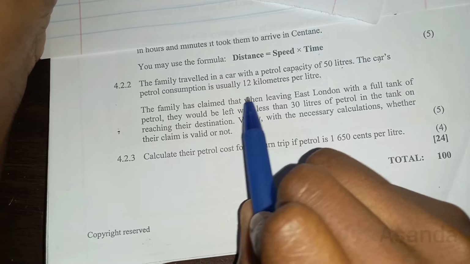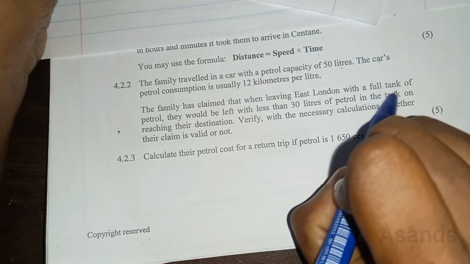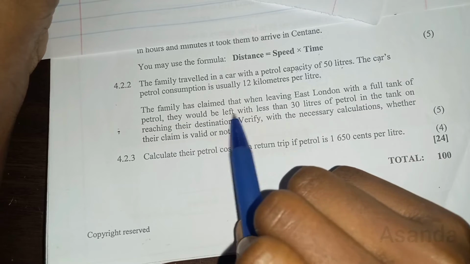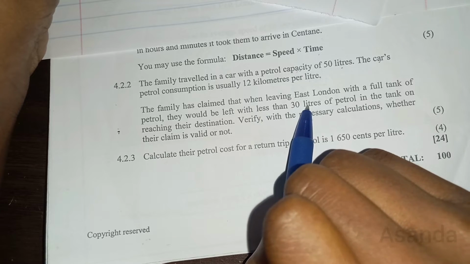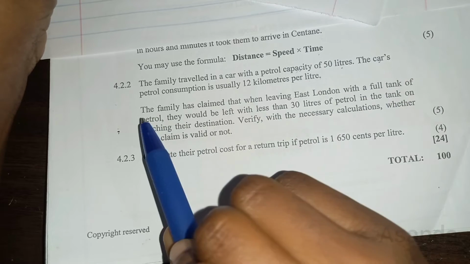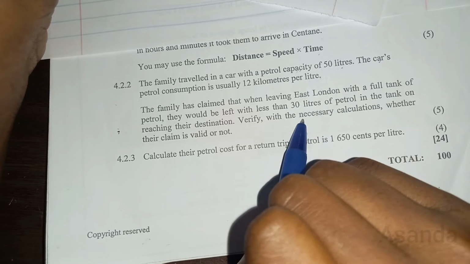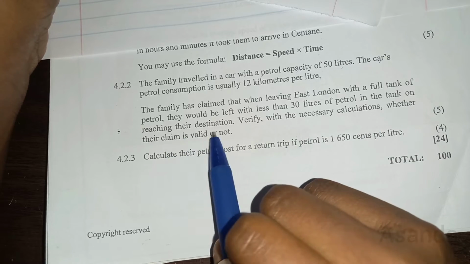Okay, so the family has claimed that when leaving East London with a full tank of petrol, they would be left with less than 30 liters of petrol in the tank on reaching the destination. Verify with the necessary calculations whether the claim is valid or not.